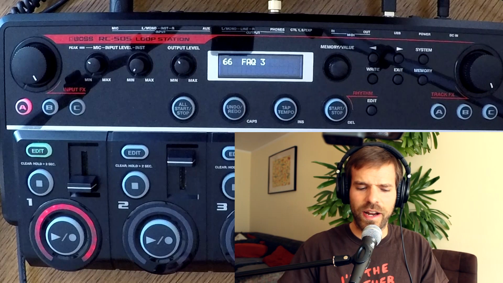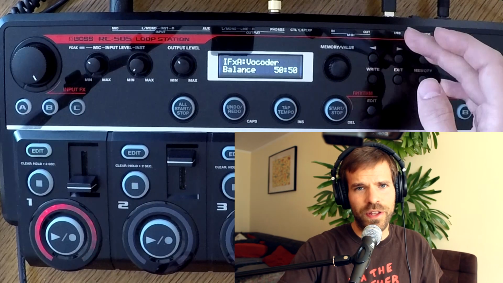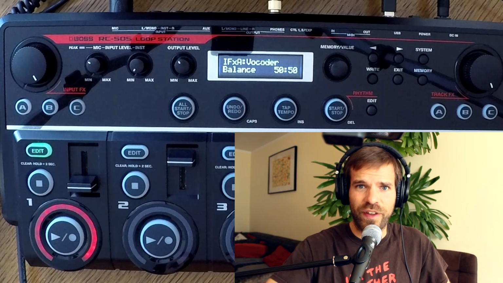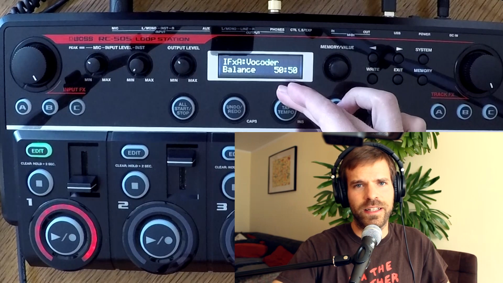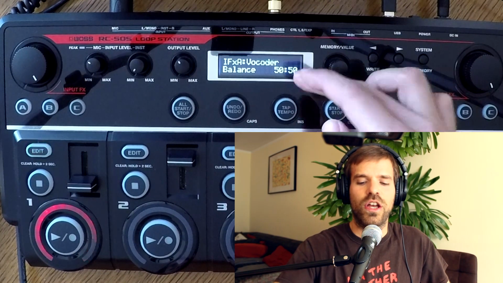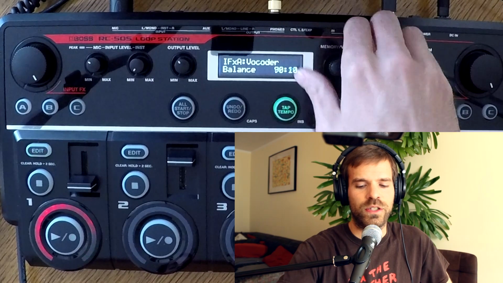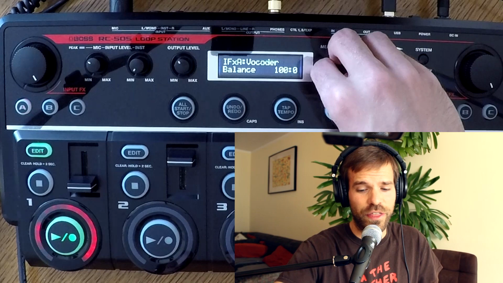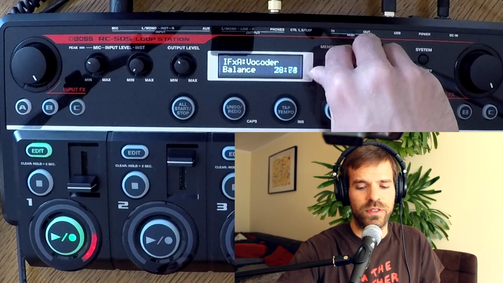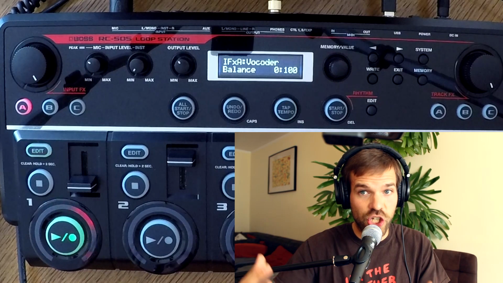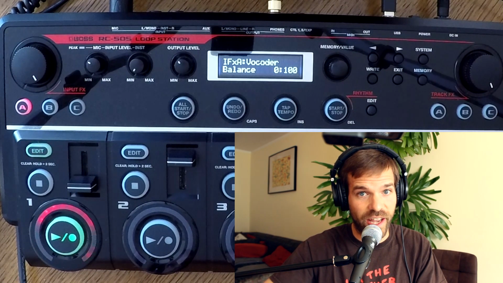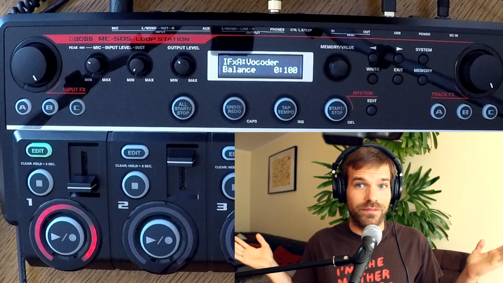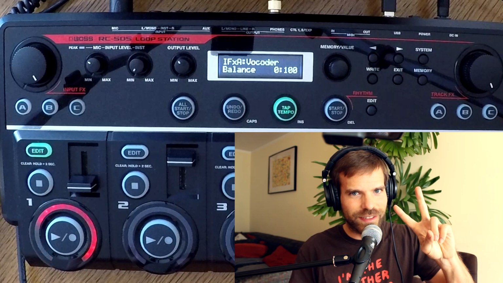Speaking of balance, let's already talk about the balance because we encountered that before in our previous effect tutorials. What the balance is should be fairly clear. It's the direct signal to the effect signal. So if I put it all the way to 100, 0, then my vocoder effect will do literally nothing. And if I put it all the way to 0, 1. I hope that was understandable. Then you have just the vocoder effect. Simple. Very simple. Now there are only 2 more things that we need to talk about.